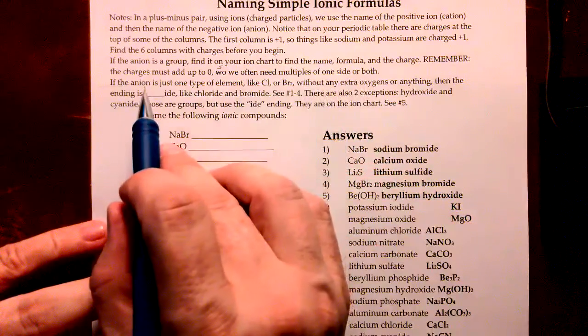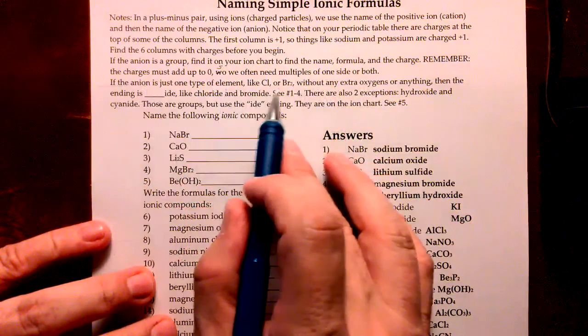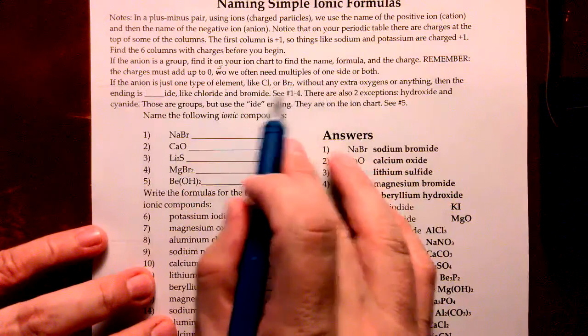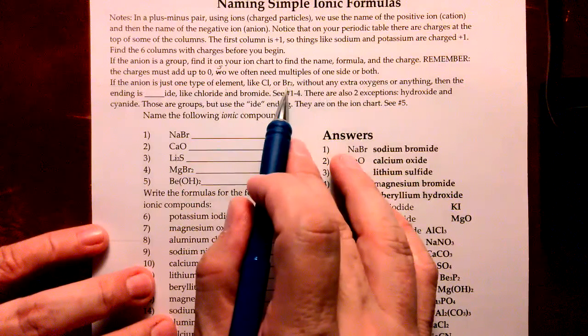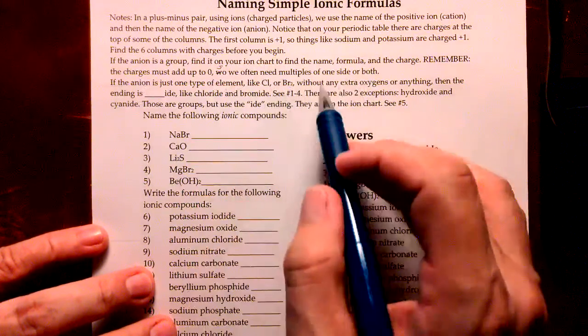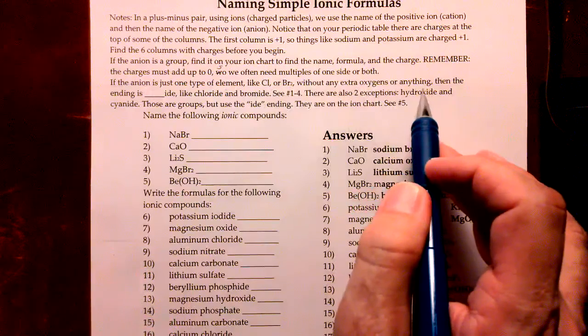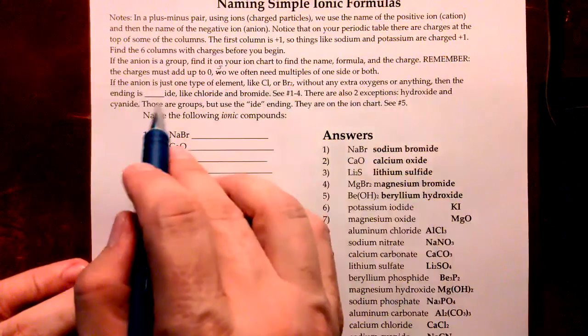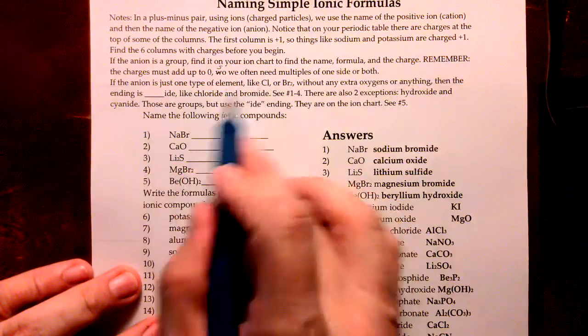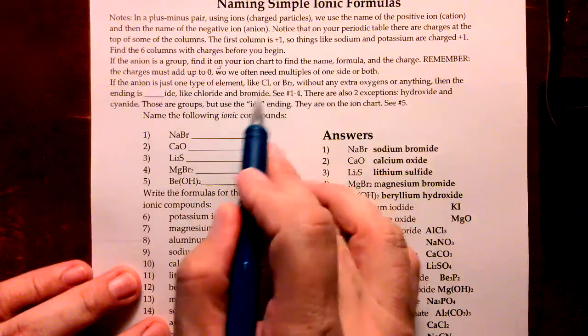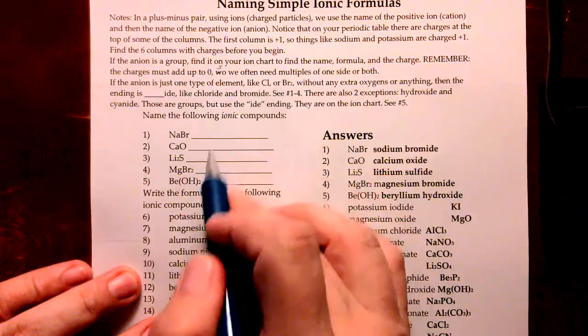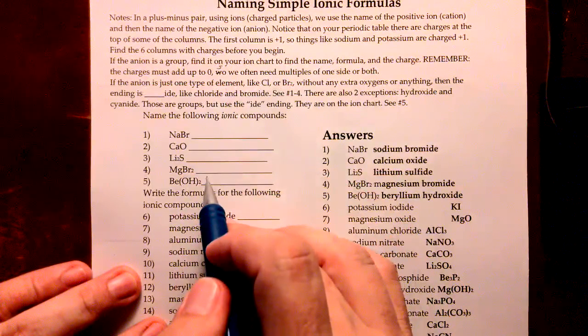If the anion, that's the negative, is just one type of element like Cl or Br, notice you can have 1 or 2 or 3 or 4 or whatever, but if it's just the one type, without any extra oxygens or anything, then the ending is just whatever-ide, like chloride or bromide. See numbers 1 through 4, which we will do.